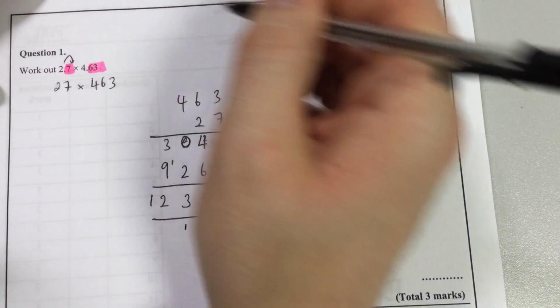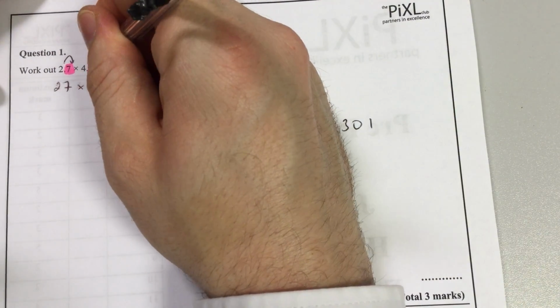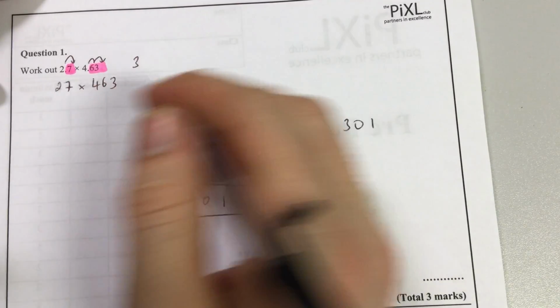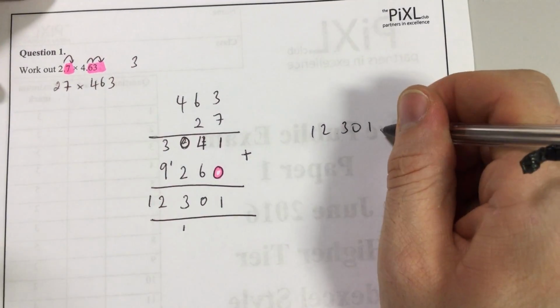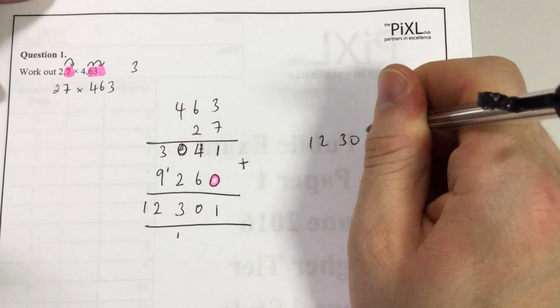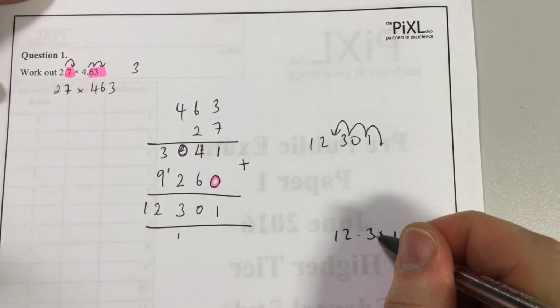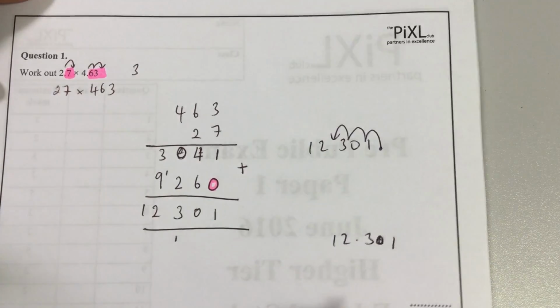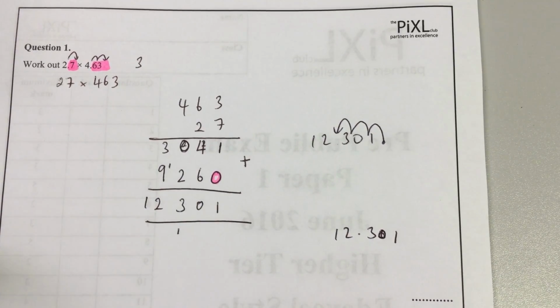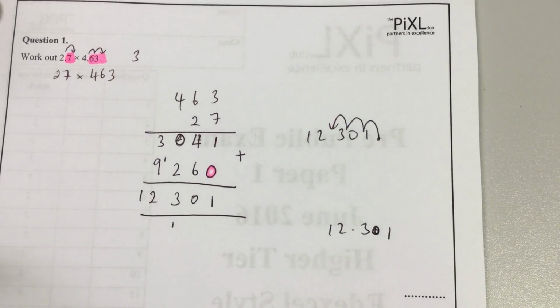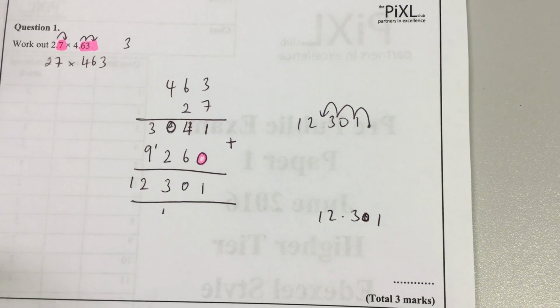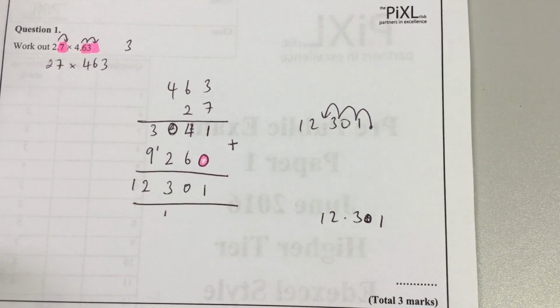I've moved the decimal place 1 place that way, and 2 places this way, so in total I've done it 3 times. So I like to see the decimal point moving back. So my answer, the decimal point's on the end, it comes back in 3 places, so the answer is 12.301. Okay, and there we go. So nice and straightforward, and it should be absolutely doable for all of you. If you've got multiplication sorted, this is just the same.